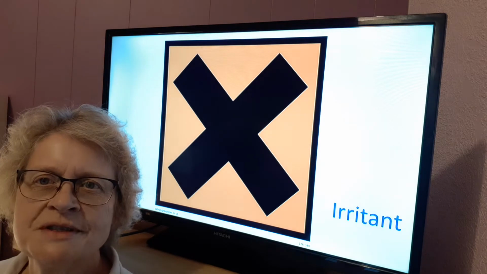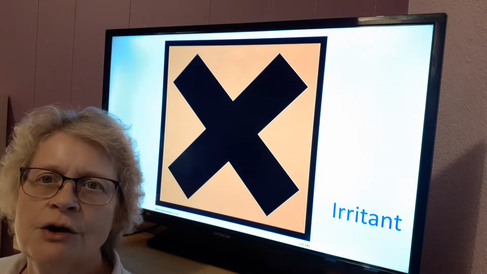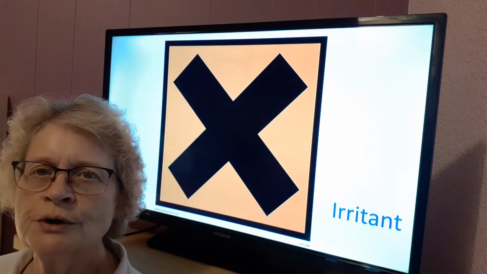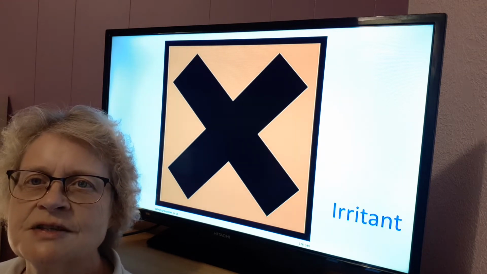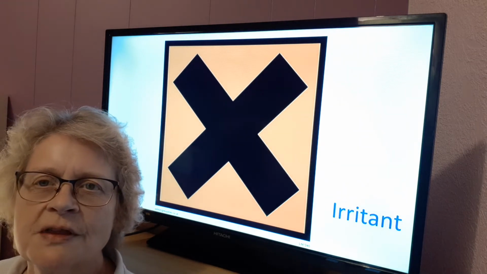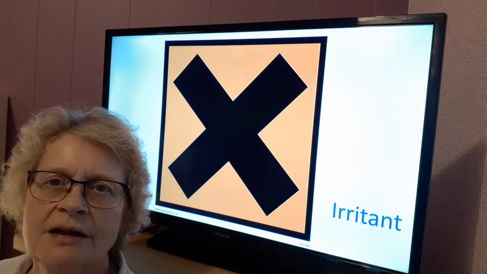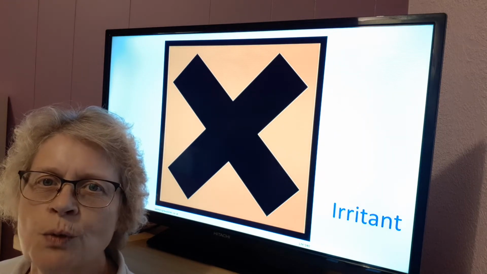Now we have a few more symbols here. You might have seen these perhaps on the side of a lorry or on a cupboard somewhere. And these are orange warning symbols. So first of all, this one here means irritant. And irritant means something that if you get it on yourself, on your skin, it would make you itch and it might leave some damage to your skin. So you need to keep right away from that.